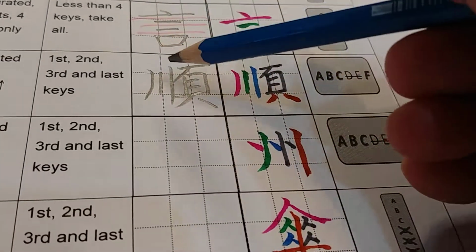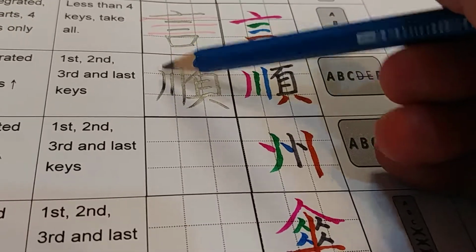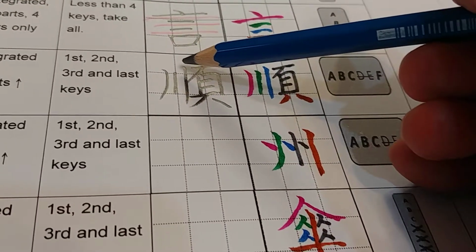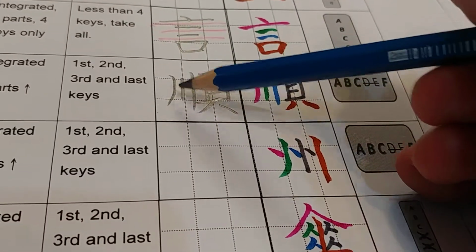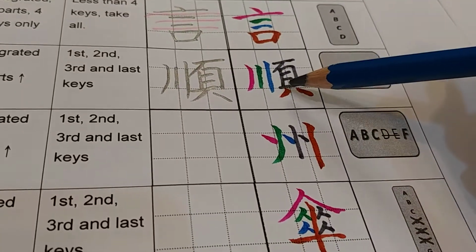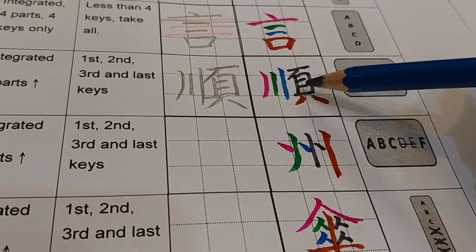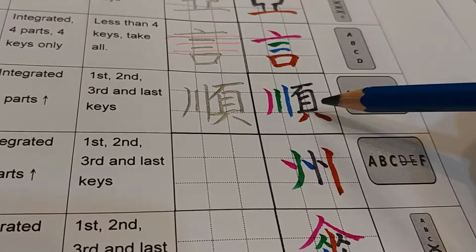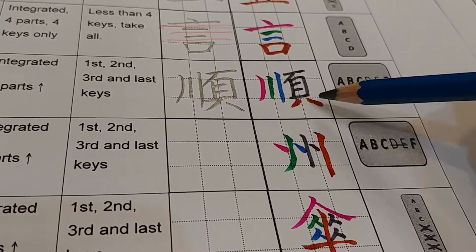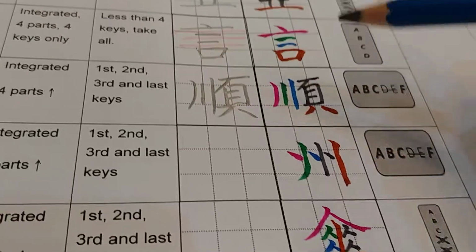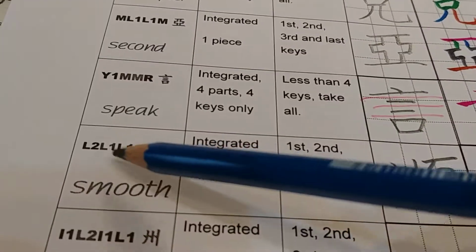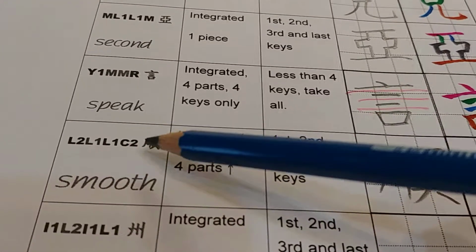So we take the first, second, and third keys, they are all L's, and the last key on the lower right hand side, this is a C. So this is L, L, L, C.